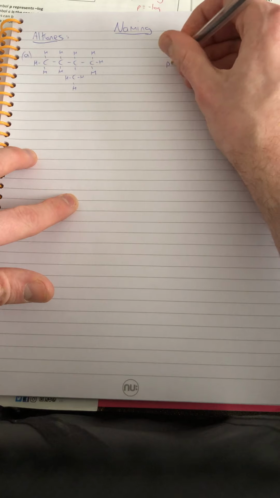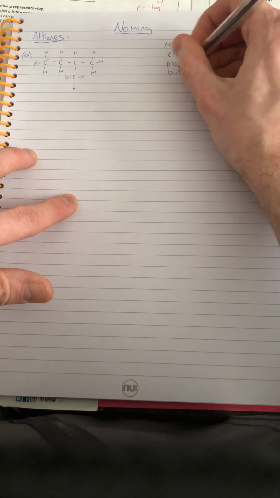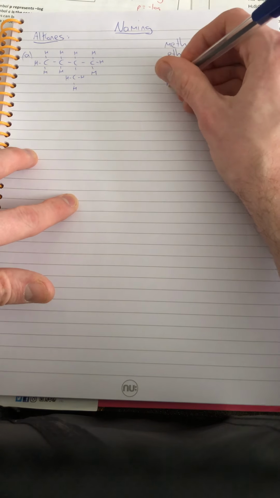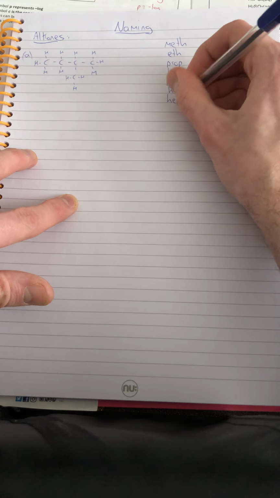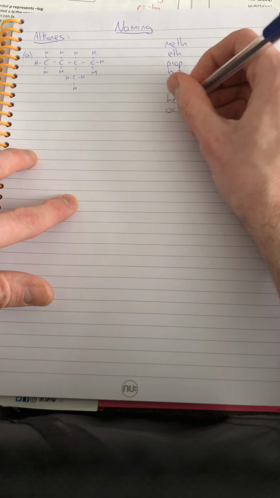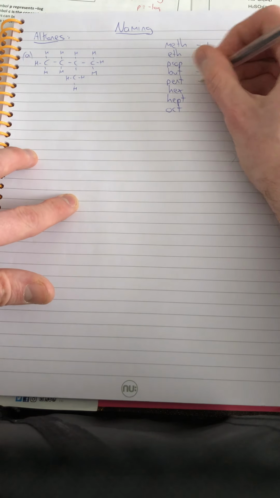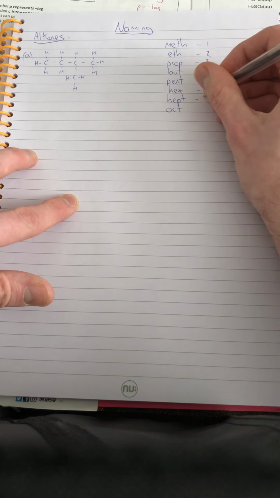Before we can name, you need to remember your prefixes: meth, eth, prop, but, pent, hex, hept, and oct. That's 1, 2, 3, 4, 5, 6, 7, 8. I'm not teaching anything that you shouldn't already know, because this is purely Nat 5.